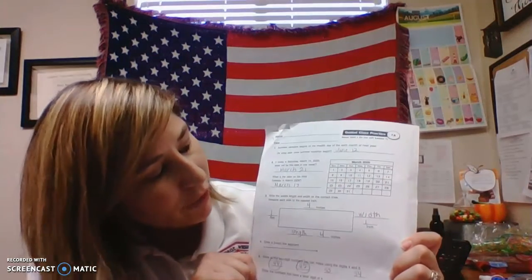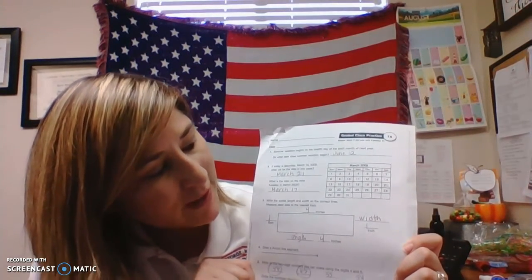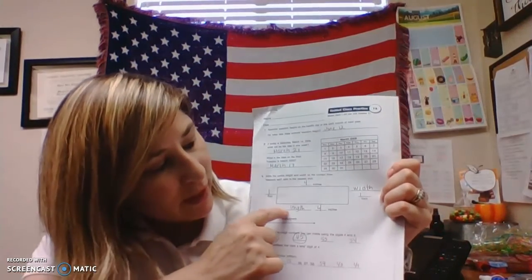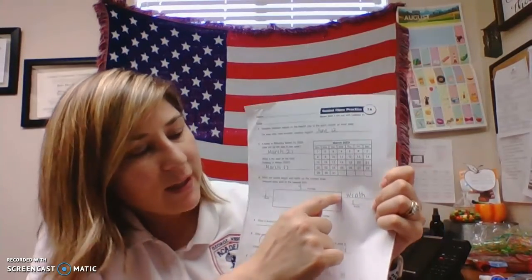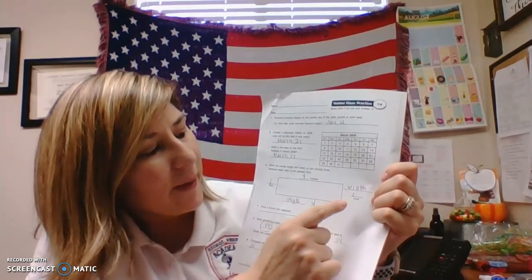Looking at number 3, we're going to write the words length and width on the correct lines. Okay, so remember, length is the longer one and width is the shorter one. So we're going to make this line right here, we're going to write length, L-E-N-G-T-H. And we know that this one is the shorter one, so we're going to write width, W-I-D-T-H.